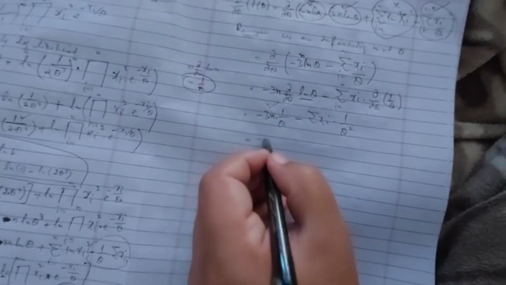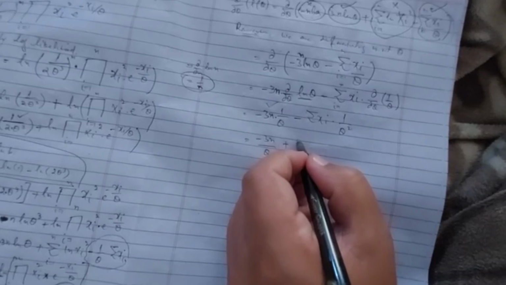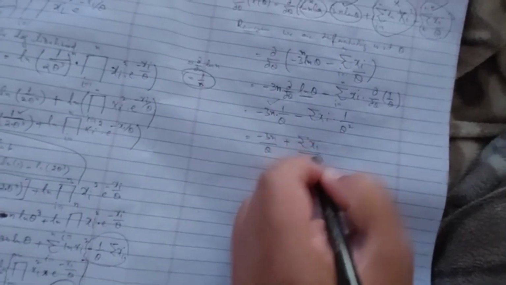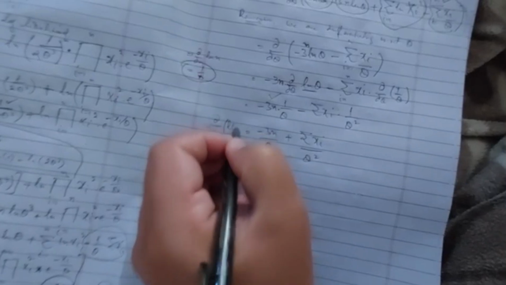So what we get is minus 3n by theta plus summation of xi divided by theta square, so it is d by d theta of L of theta.